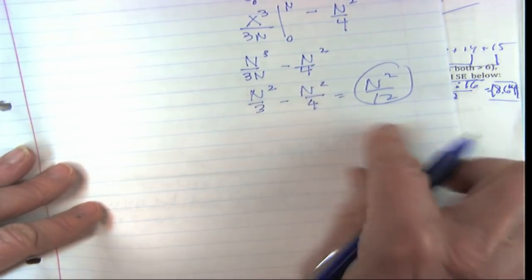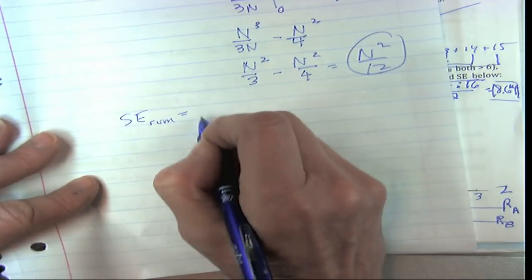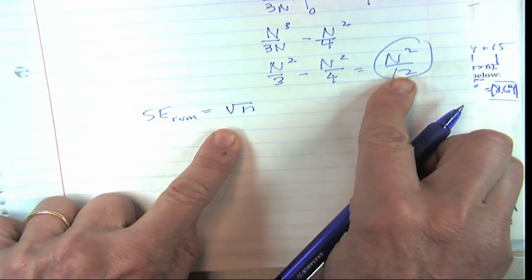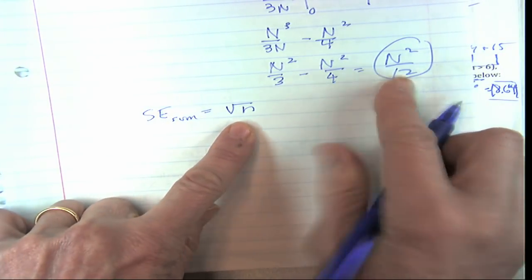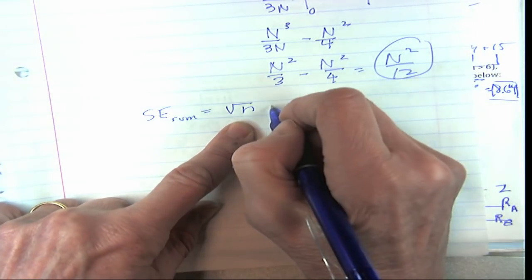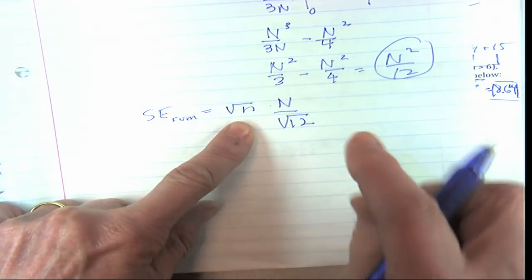It gets a little more complicated, because if you want to plug it in here, the standard error of the sum is equal to the square root of n times SD. So you'd have to take the square root of that, which would be n over the square root of 12.